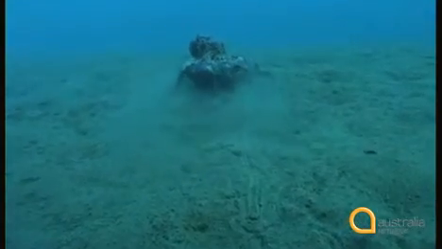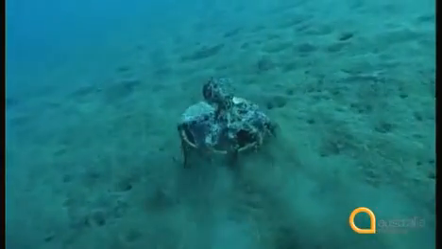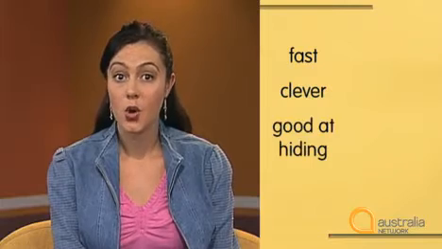Let's hear more about the octopus. They're popular prey, so they have to be very fast and clever at squeezing through tiny holes and really good at hiding from animals that want to eat them. So having to get away from their predators in the sea has made them evolve into amazing creatures.